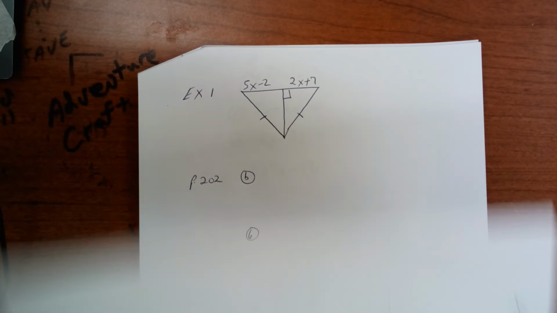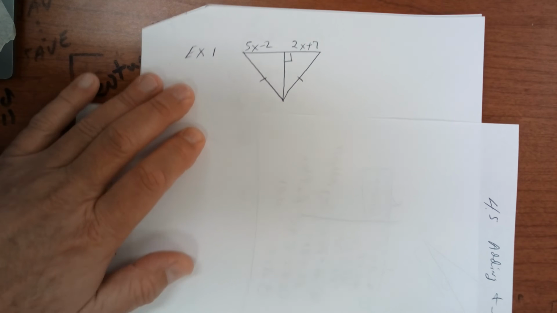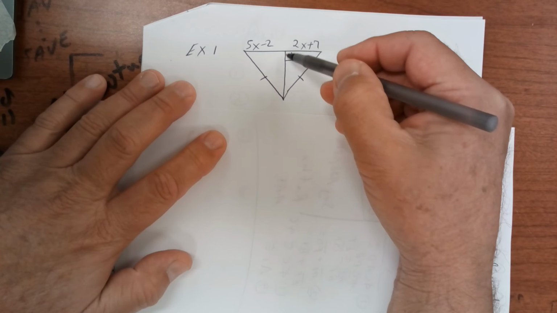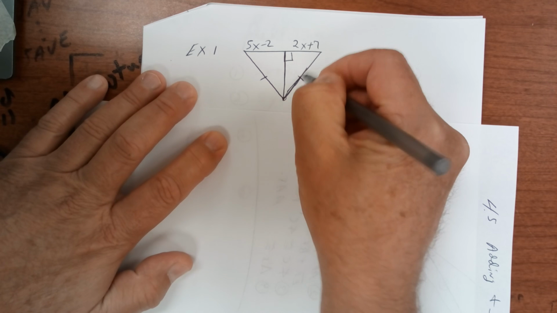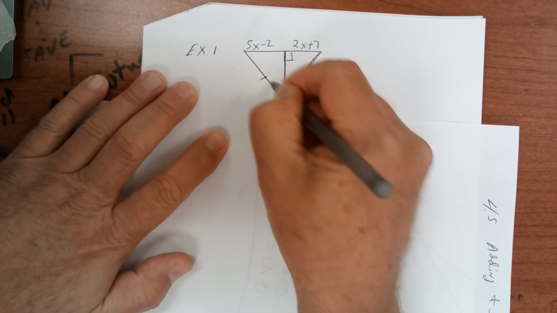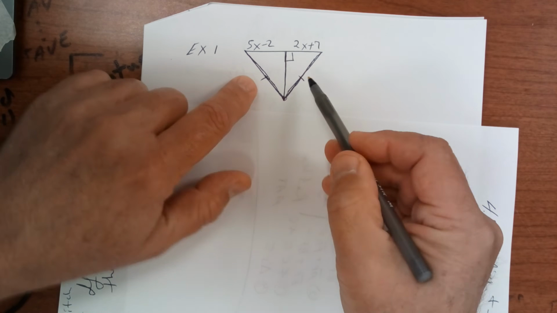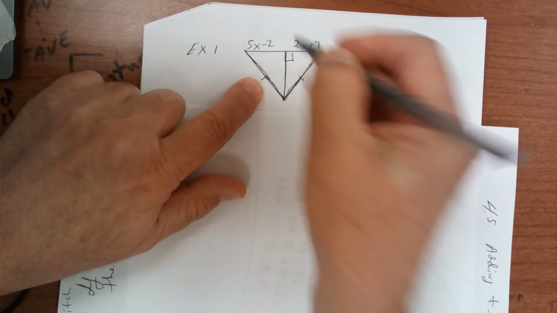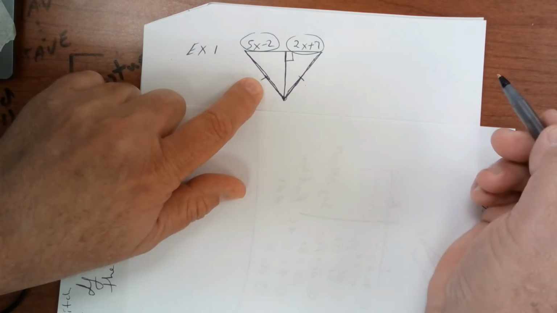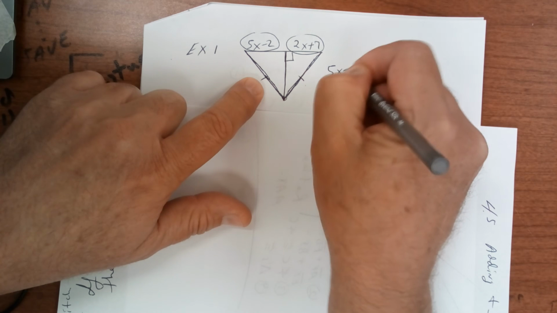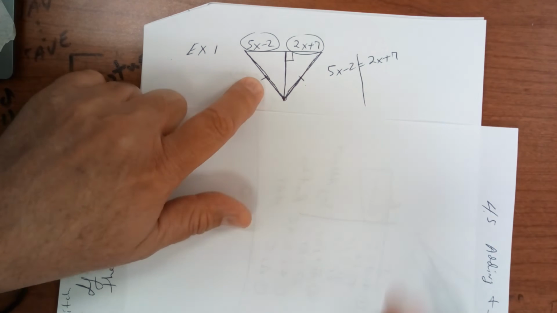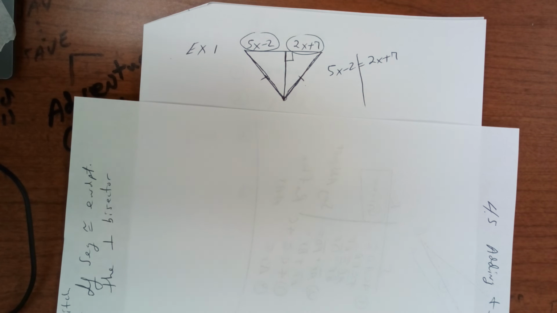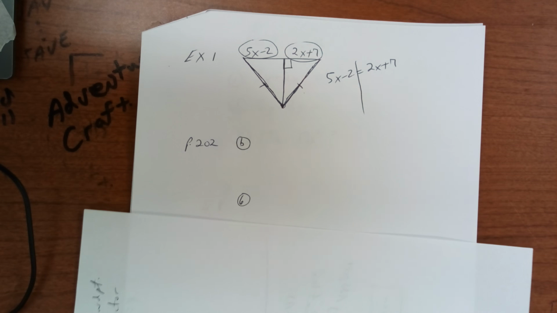Take a look here. This one right here is a perpendicular. And notice that this distance is equal to this distance, which makes it a nice isosceles triangle. But since these are equal, then it bisects the segment, and that's the converse. So you're going to say 5x minus 2 is equal to 2x plus 7, and then you're going to work that out. You're going to subtract 2x. And that's how you do that one, using the perpendicular bisector theorem.